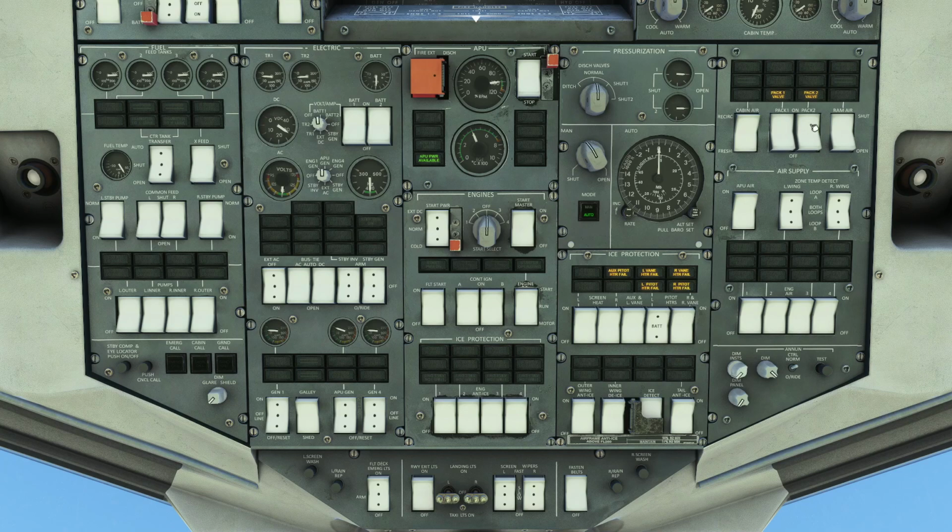Now the reason we don't do that before the engine start and leave it switched on is the packs use compressed air. If you use the compressed air for the packs, you then don't have enough air pressure to start the engines, to spin them up. So that's an important thing to think about. In terms of sequencing, you can't start the engines with the packs on. Okay, so packs are on.